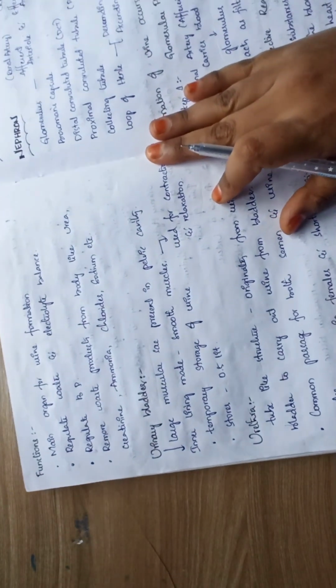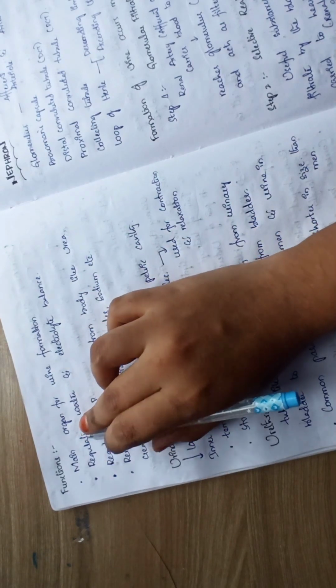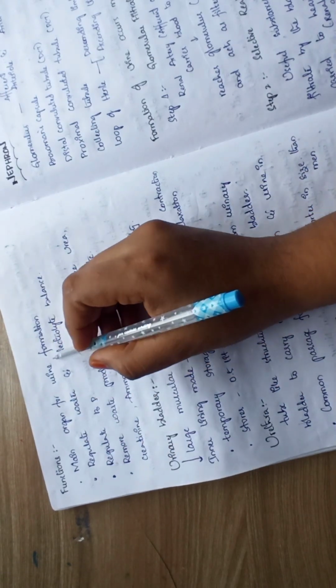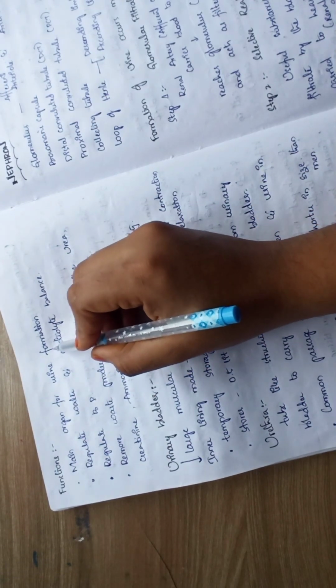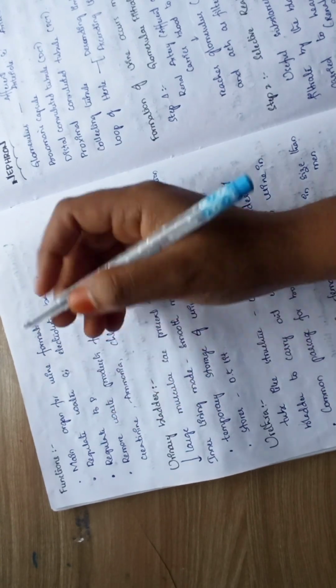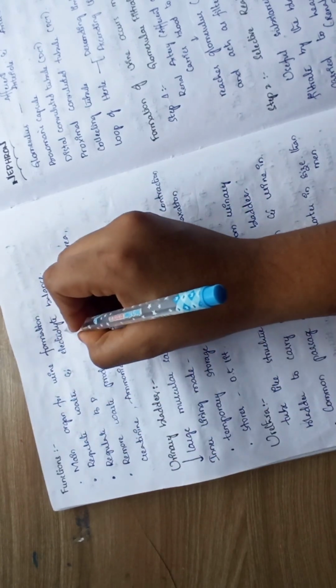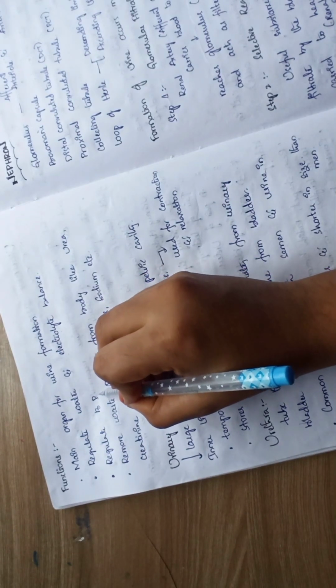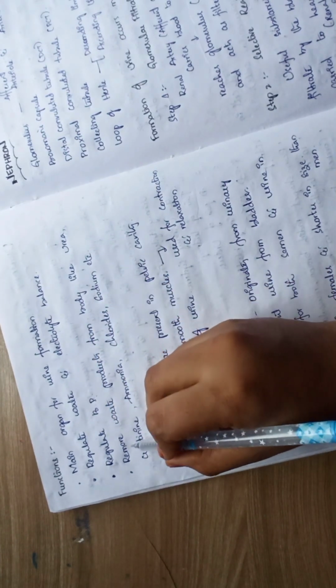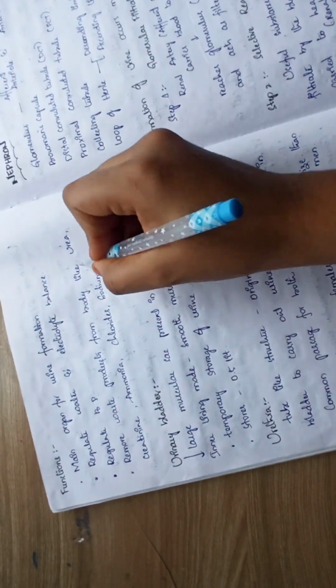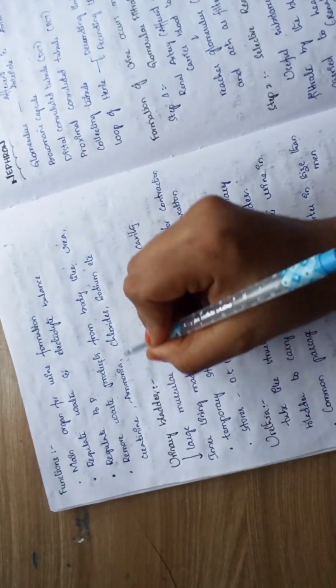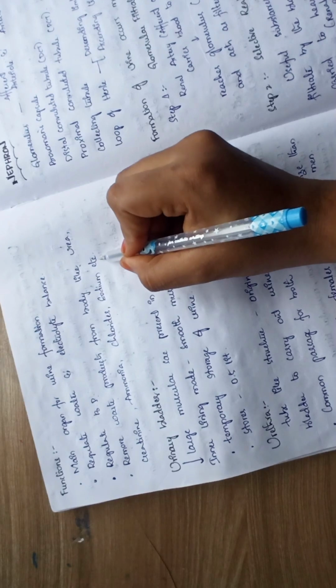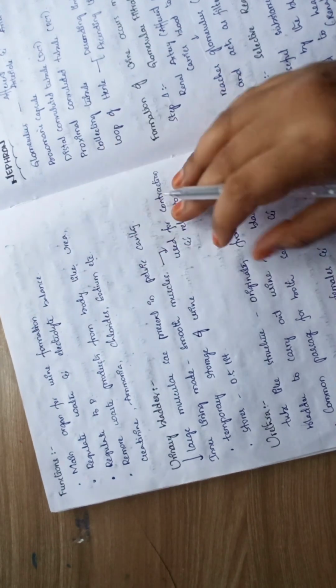Now let's see about functions. What are the functions of the kidney? It is the main organ for urine formation. Its main function is to form urine and regulate water and electrolyte balance in the body. Then it regulates blood pressure. It affects blood volume, so it regulates blood pressure, and removes waste products from the body like urea, creatinine, ammonia, chloride, sodium, etc. It is used to eliminate these waste products.